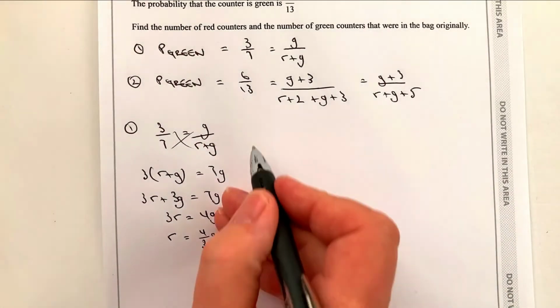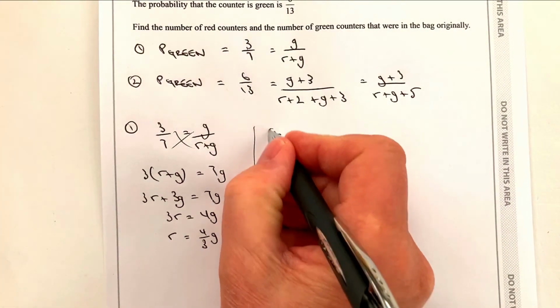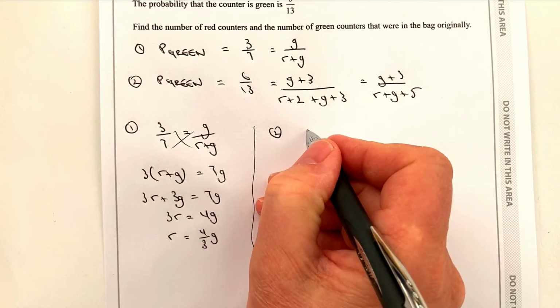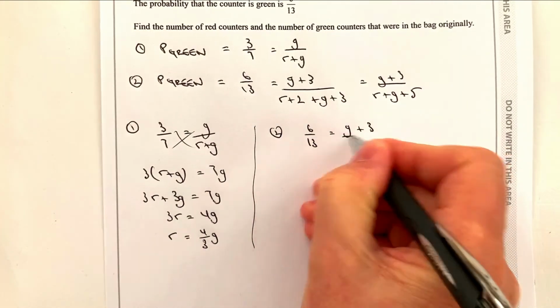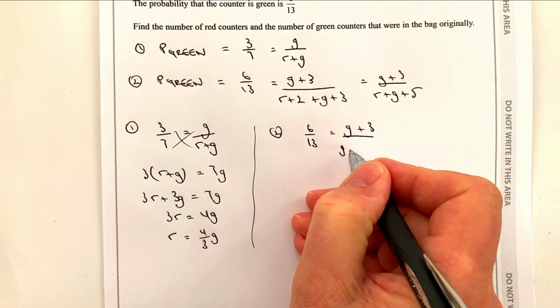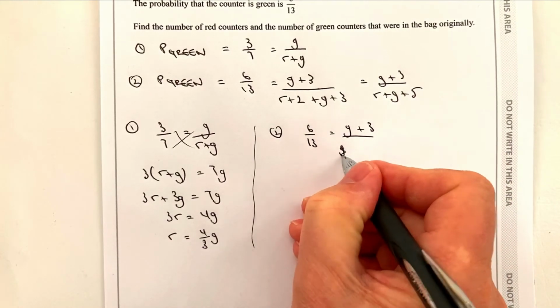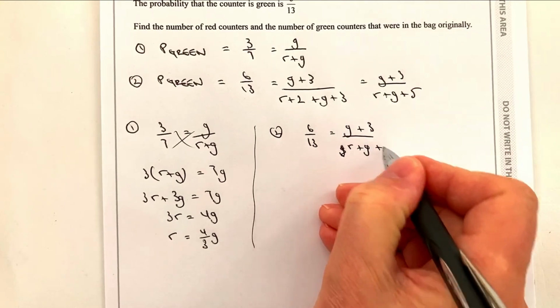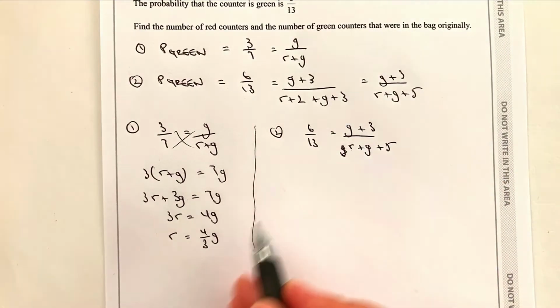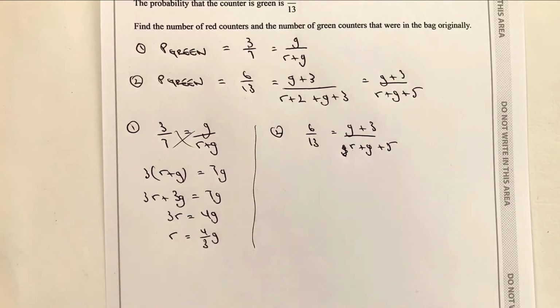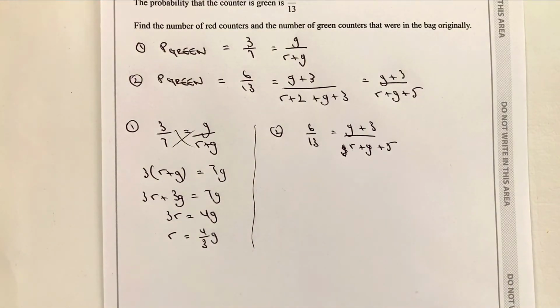So formula 2 is going to be 6 over 13 equals G plus 3 divided by R plus G plus 5, okay? And I'm going to take that value of R and make it 4 over 3G, because if I do that, it means I've only got G, or green, in this particular formula, which is going to make it much easier to solve.